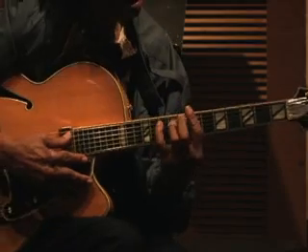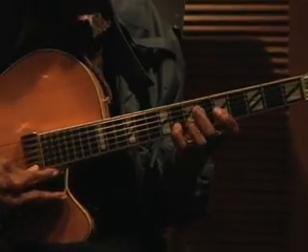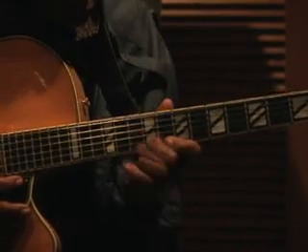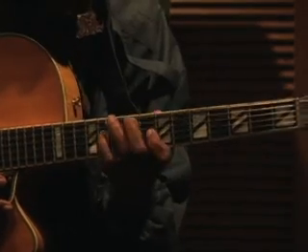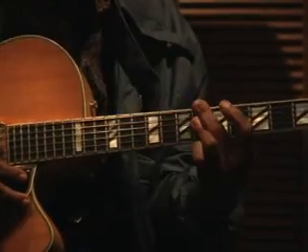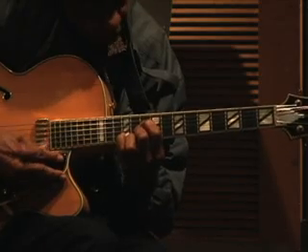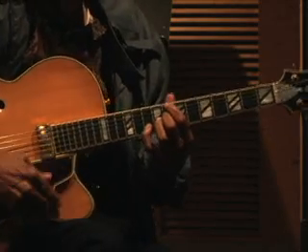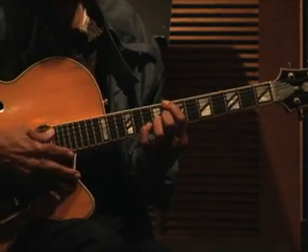You got that movement. Right. And I used the B flat, C13 passing tone.